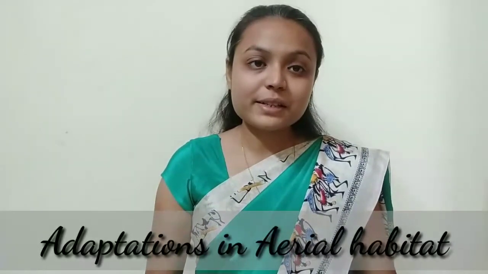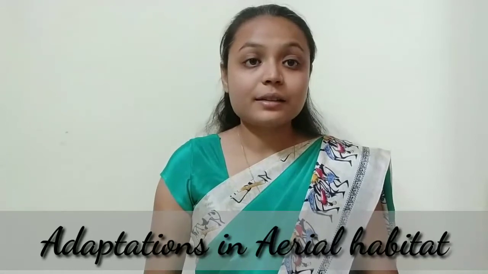The next topic which we are going to study is adaptations in aerial habitat. Certain examples of aerial habitat animals are birds, bats, flies, and insects. All these are part of the aerial habitat or atmosphere. They are also known as flyers. In order to fly in the sky, they have developed certain adaptations and features, and they are nothing but the wings.